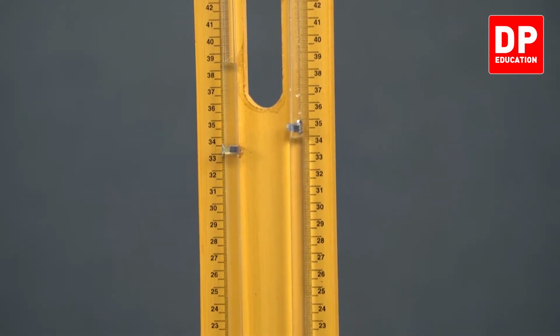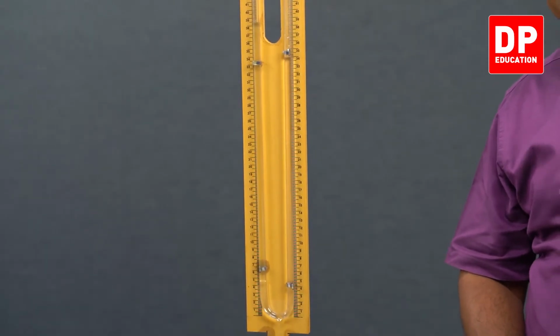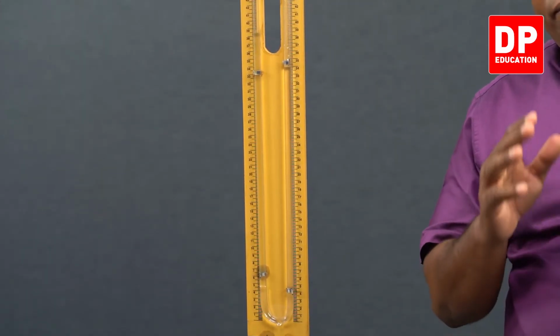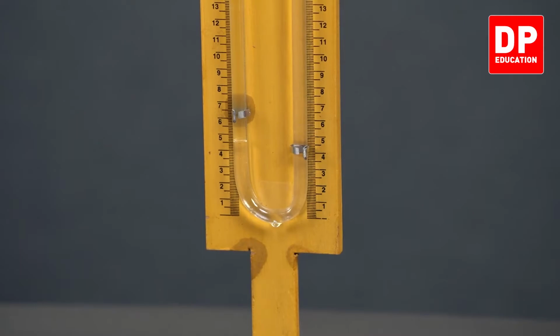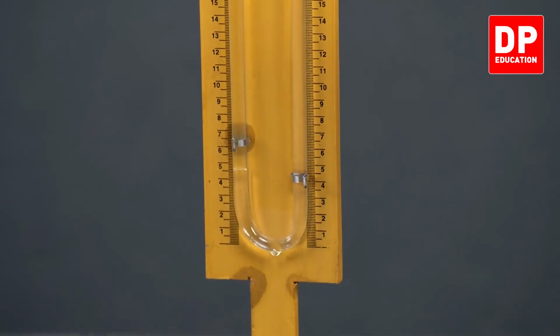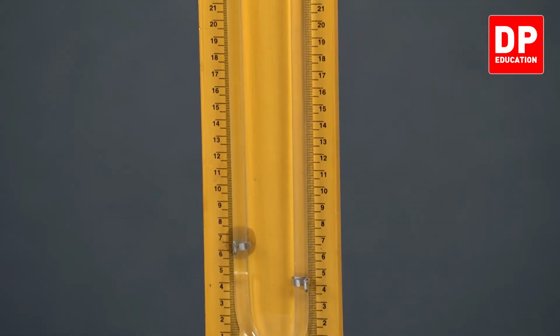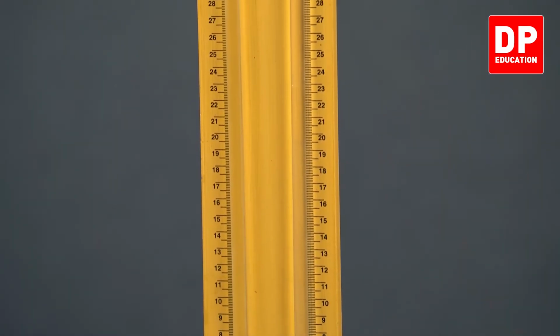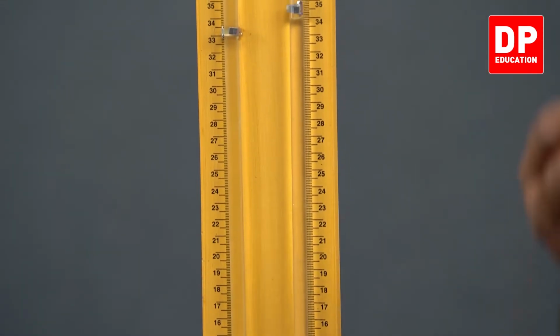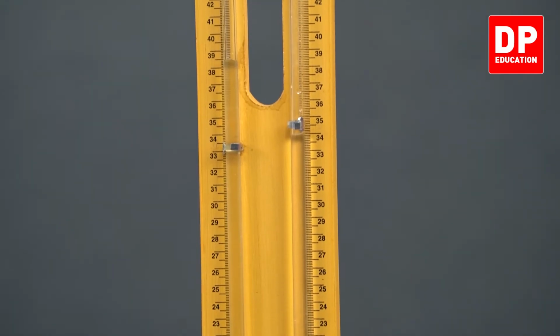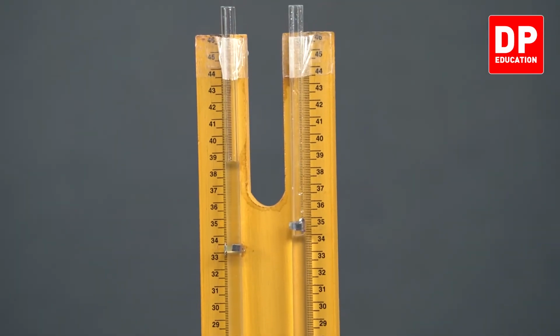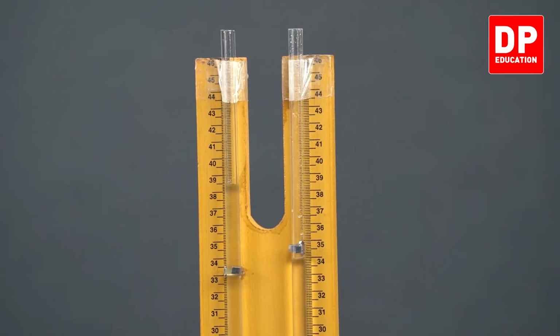Right. So now we have got 5 different readings here. With these 5 pairs of readings, we can draw the graph of HW versus HO. HW has to be on the y-axis, HO on the x-axis. When you draw the graph, you will get rho O over rho W, which is what we call relative density, as the gradient of the graph. Right.